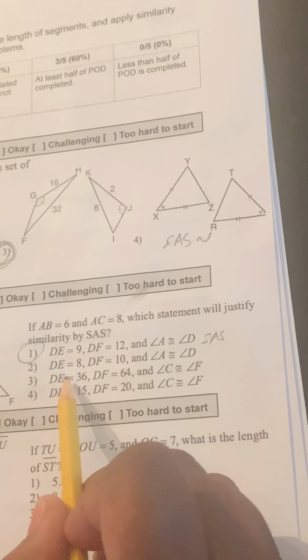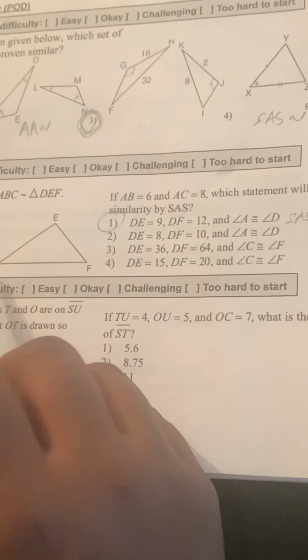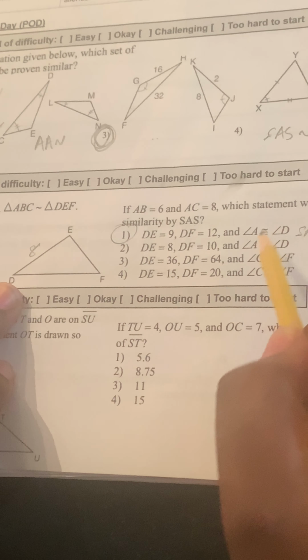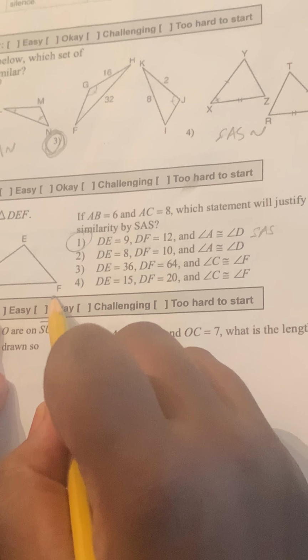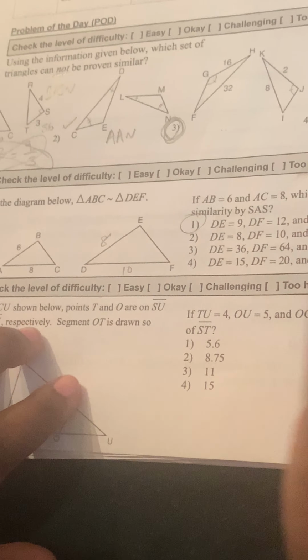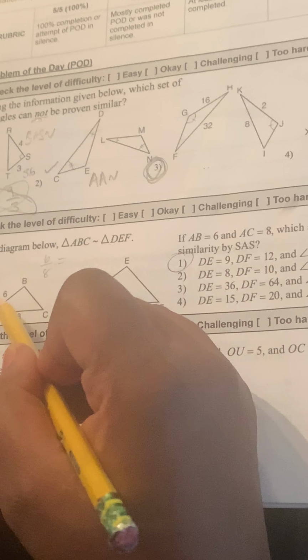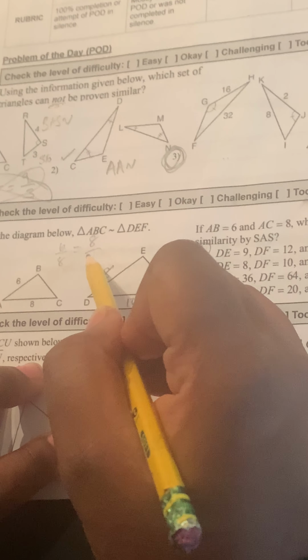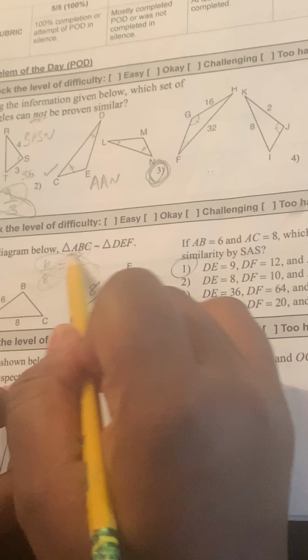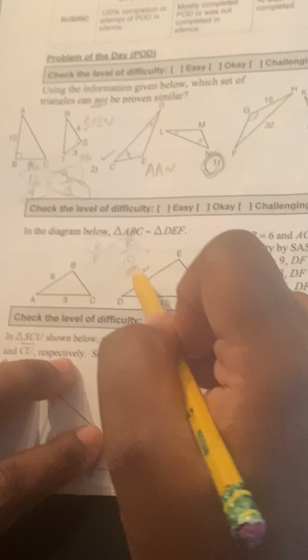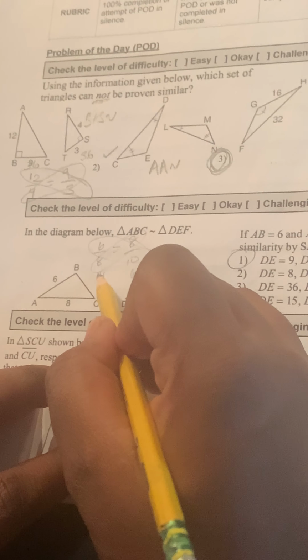So if DE is 8, so let's look for DE, 8, and DF is 10, right? If we cross multiply, 6 over 8 is equal to 8 over 10. We're not going to get the same number. So this is going to give us 60, and this is going to give us 64.